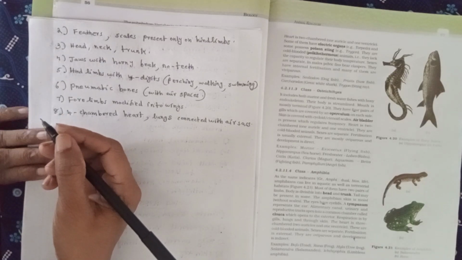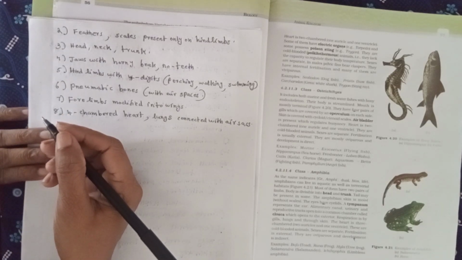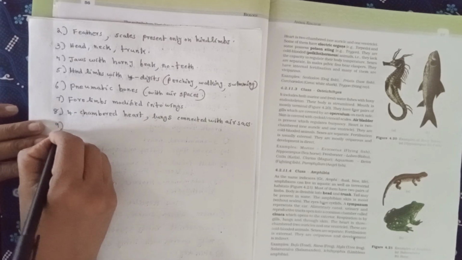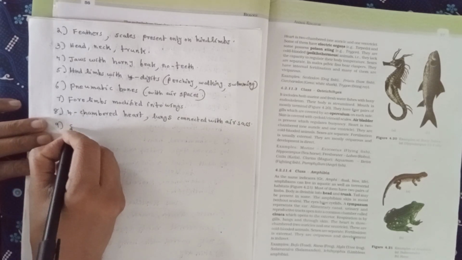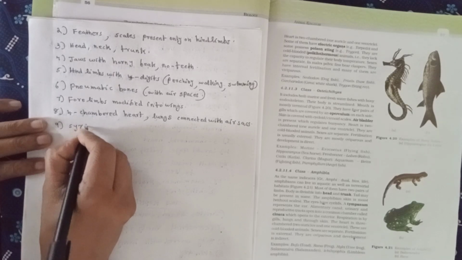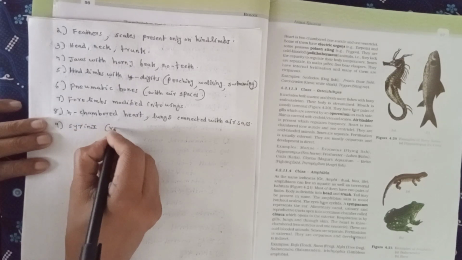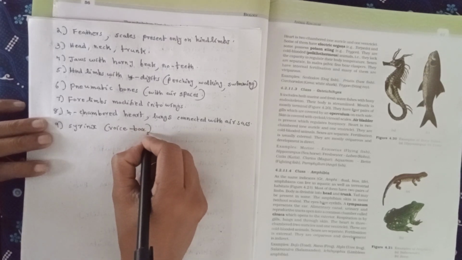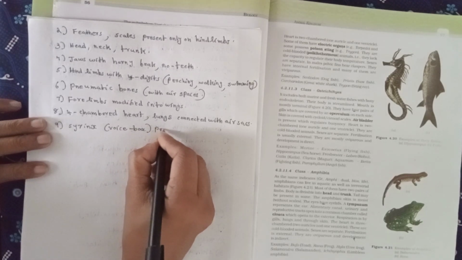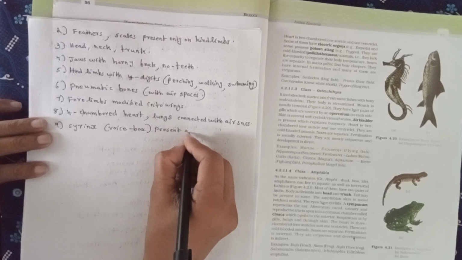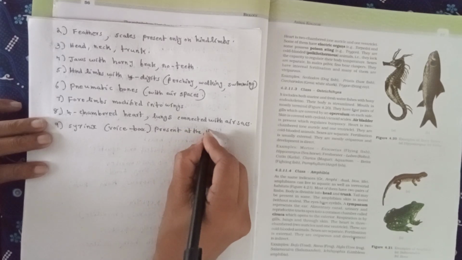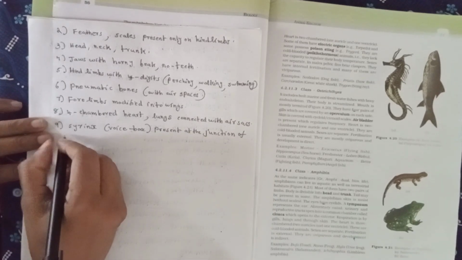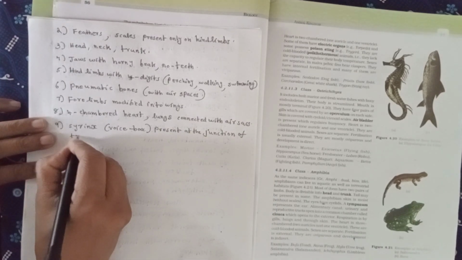Voice box or syrinx present at the junction of trachea and bronchi.